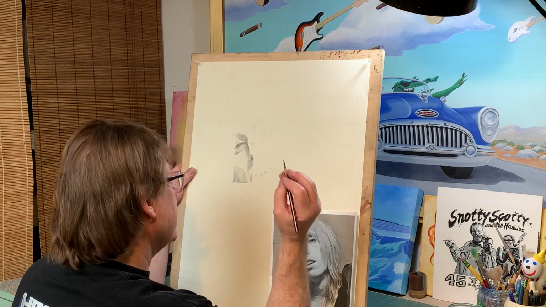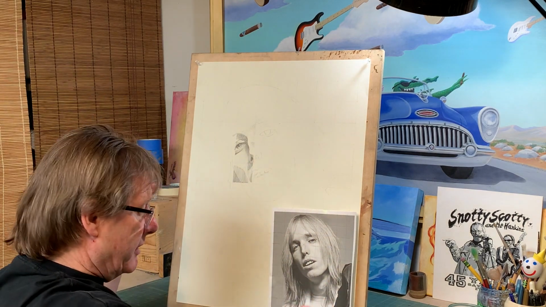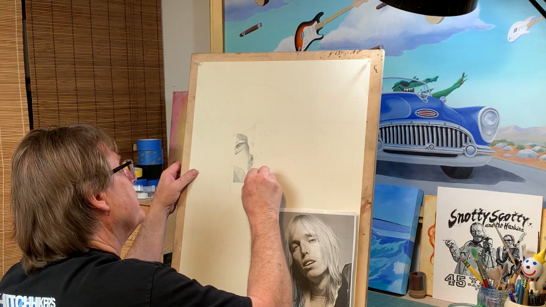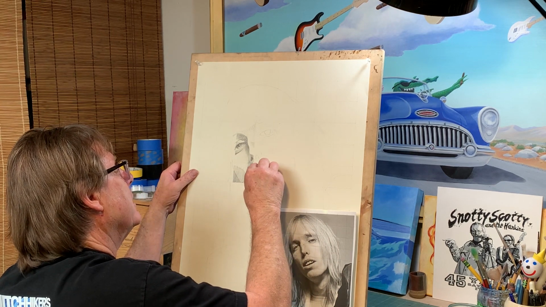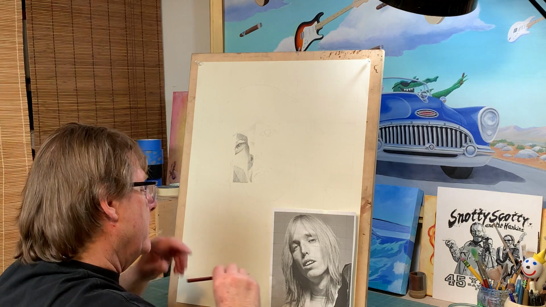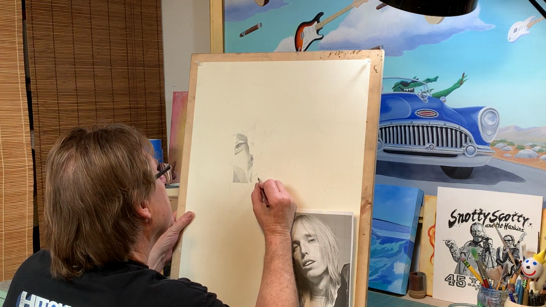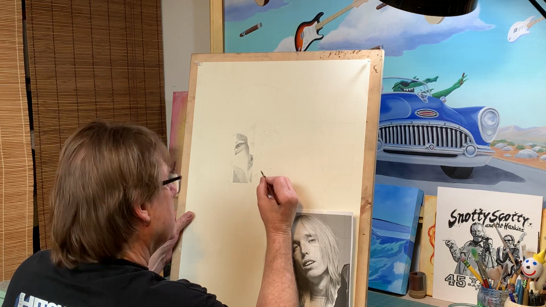Let's see, do I have those teeth quite right? I don't think I've got those teeth quite right yet. Make a little bit of an adjustment here. That line, his teeth are a little bit lower, I believe.